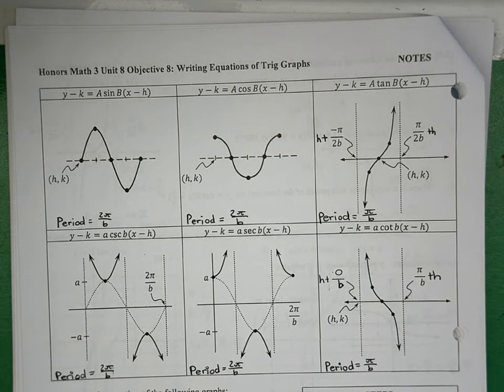And then obviously within homework or tests or that kind of thing, you'd want to pay attention to directions. If they specified what to write the equation as, then you would need to write it in that form.